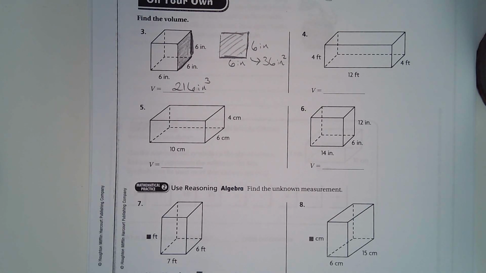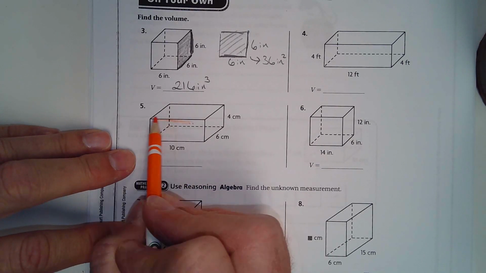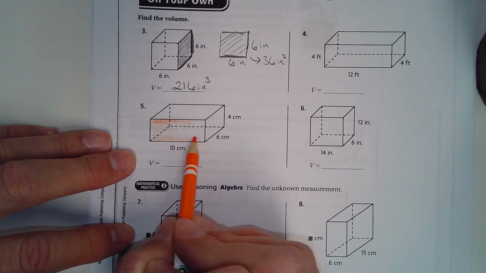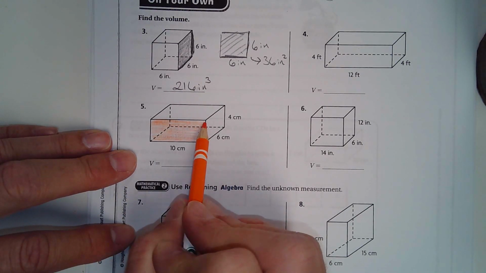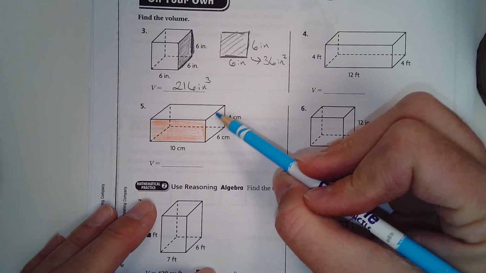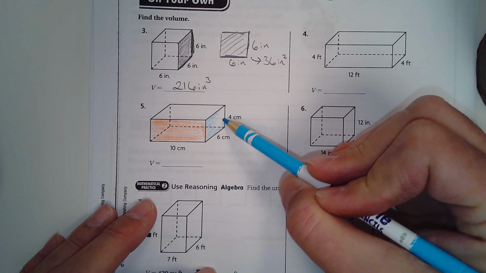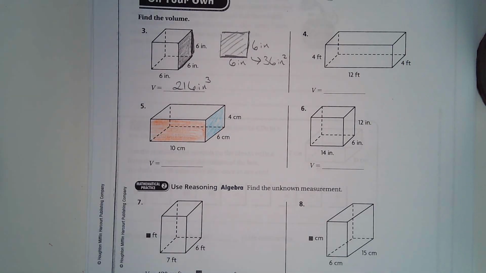Everybody first figure out the volume of number 5. And then I want to know the area of the front of that prism. And then I want to know the area of the side of that prism. You think about that.